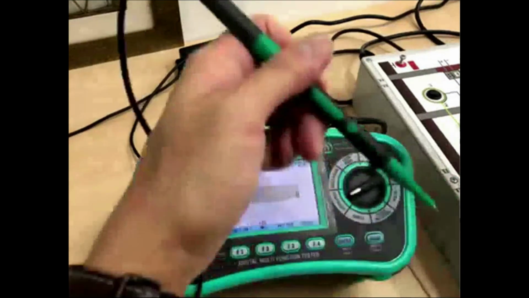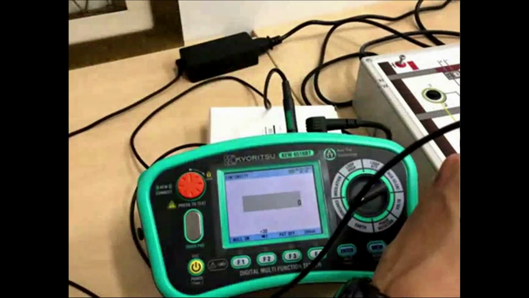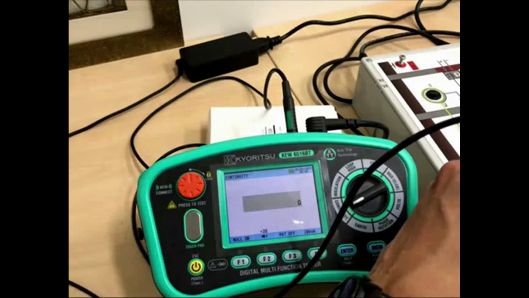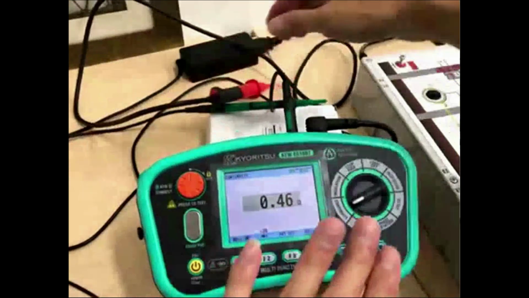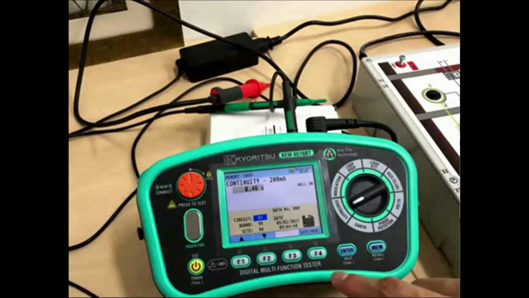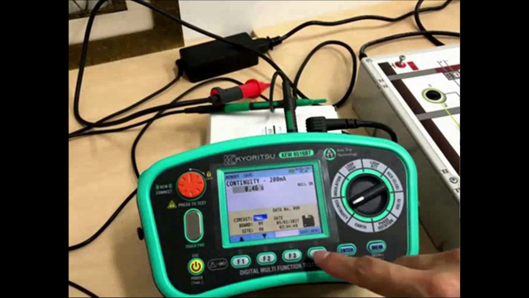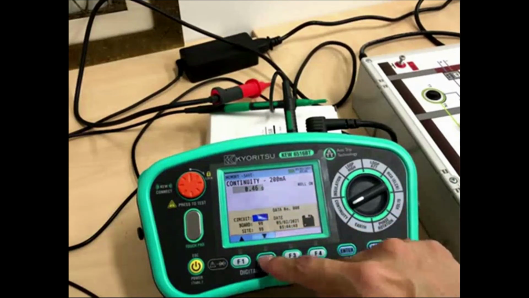Connect like this. Connect like this. Just now the continuity test. You press. So what is the result? 0.461. You want to save this data. Memory again. So you change to 98. Now you change to 98.